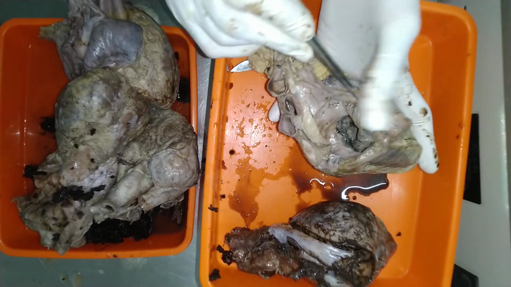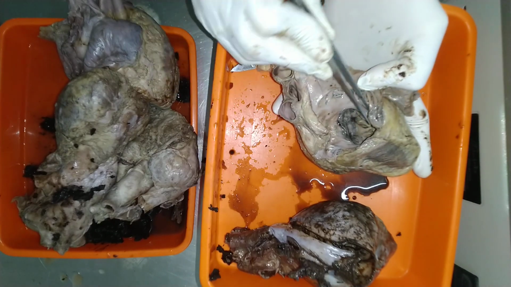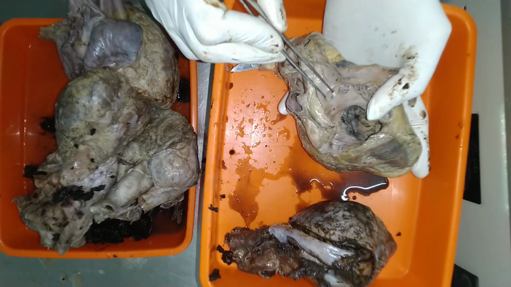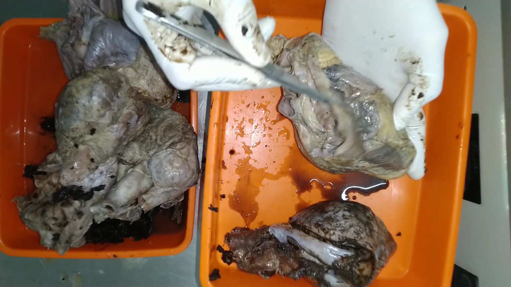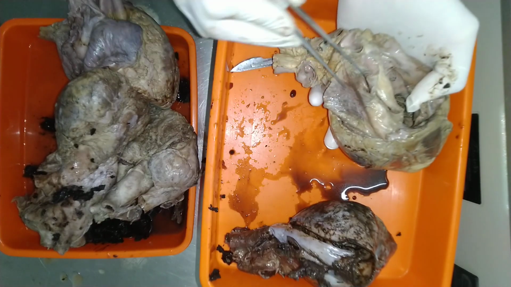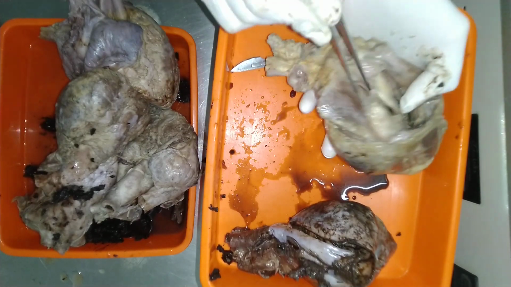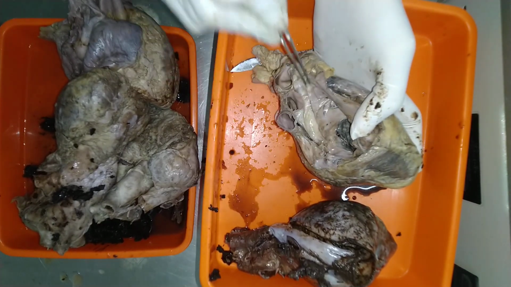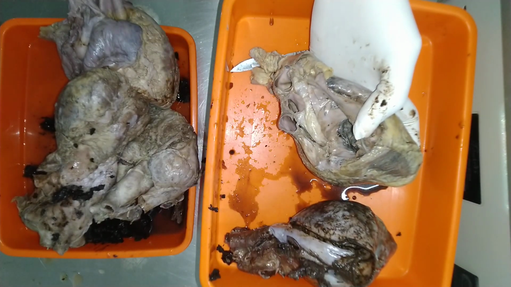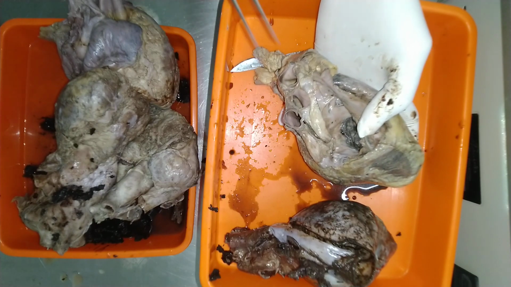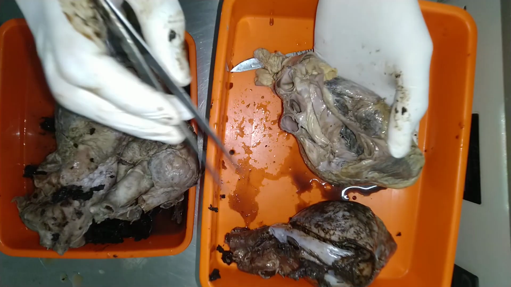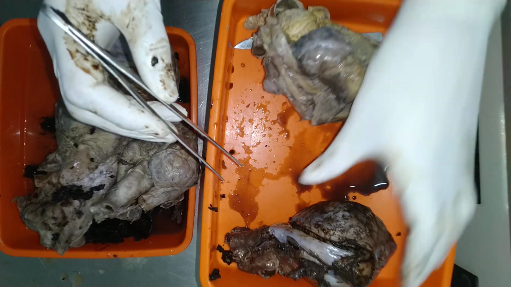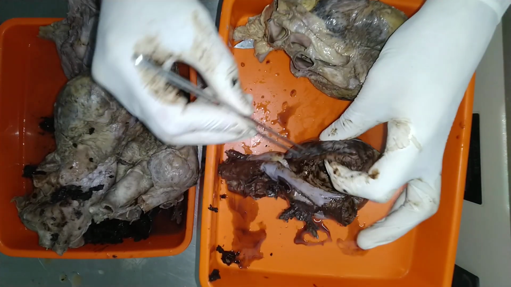Now the other features that we find here are along the septal wall, that is between the right and left atrial walls, the right atrium and the left atrium. Here we have the interatrial septum. The other features on the inside of the right atrium can be found along the interatrial septum. So what are these features?